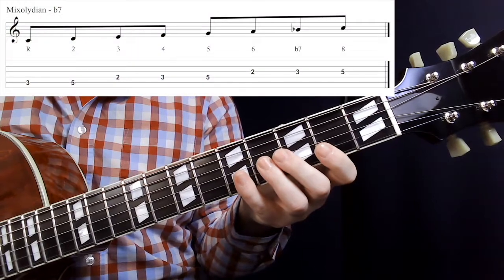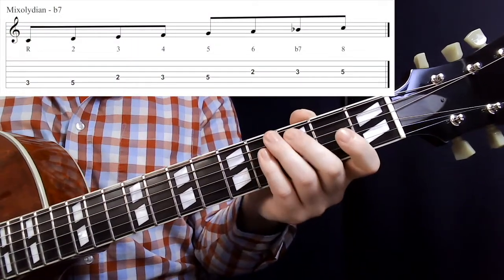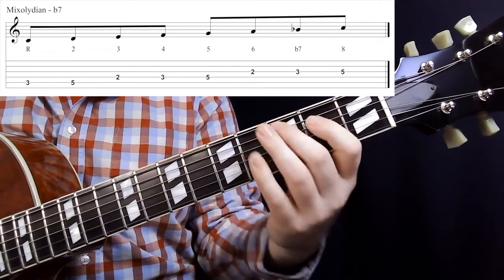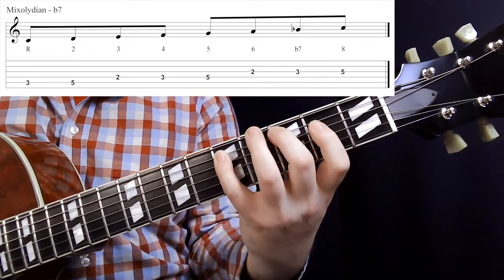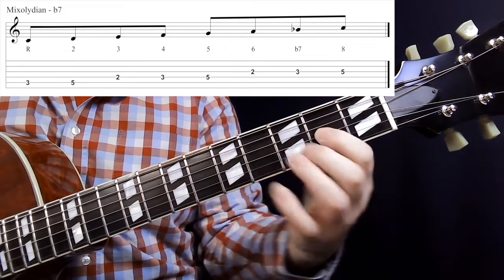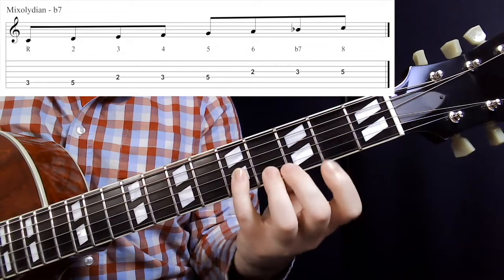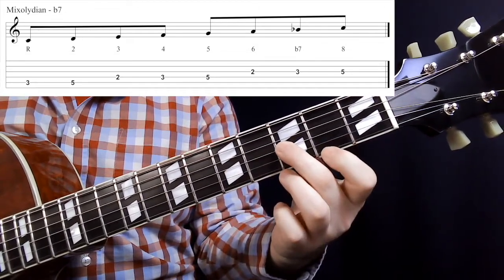Our fifth mode is Mixolydian. This one is going to be the primary scale you hear played over your normal dominant seventh chords. So again, it's going to be just like the major scale for the first 6 notes this time, but the flat 7 instead of the major 7. So the only note that's different there is our B flat.